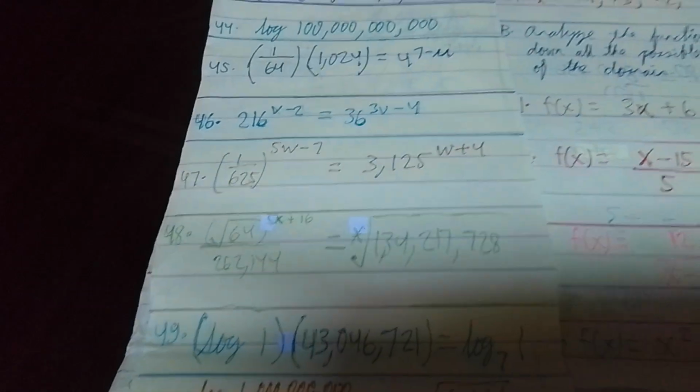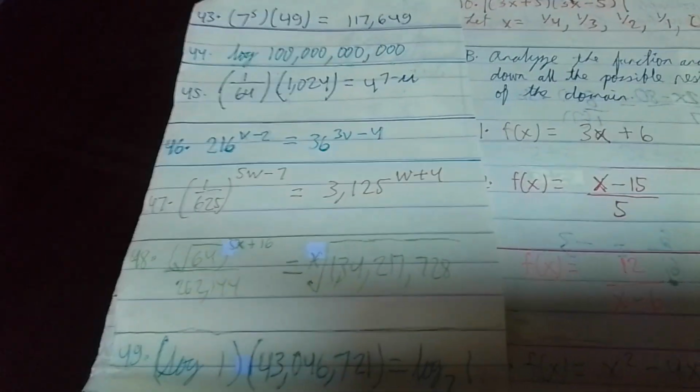Now let's go to number 8. For number 8, this can be a tough problem. So let me write it down for you so you won't have a hard time. To solve number 8, the problem goes like this.